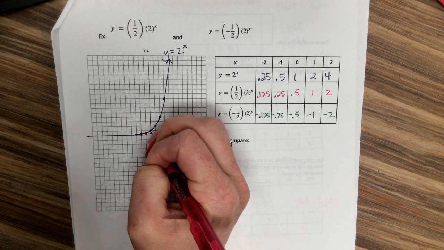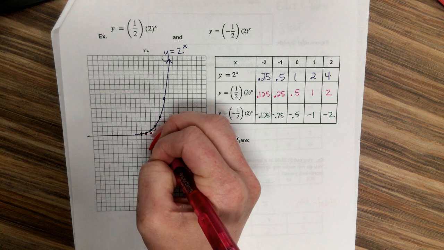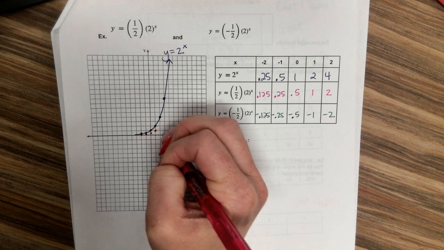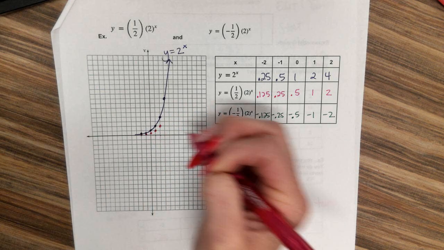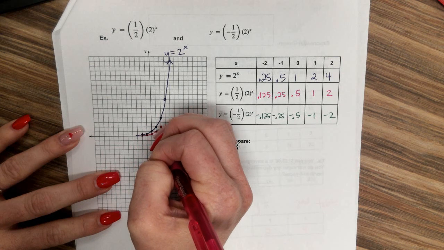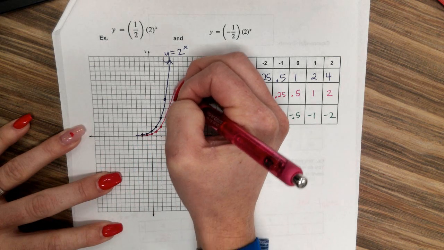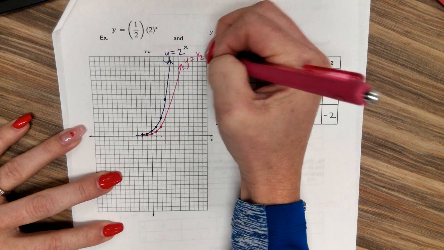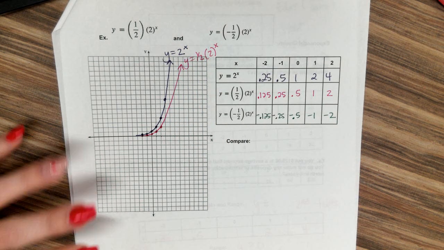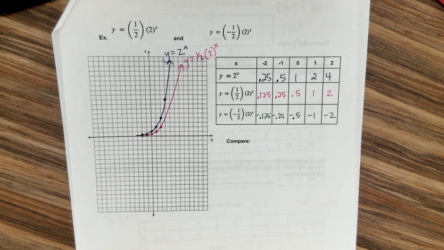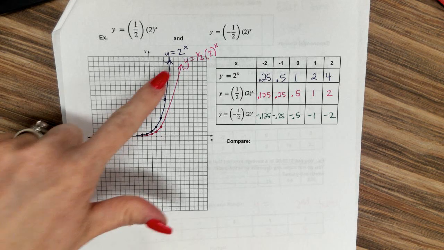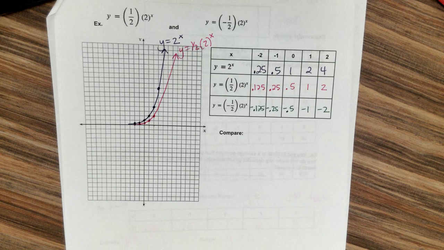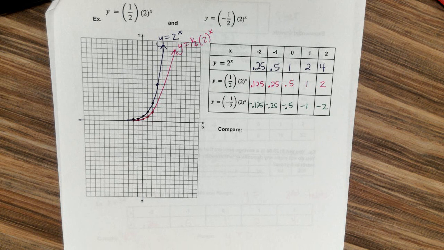Did y'all notice it was kind of like right underneath it? If you want to wait to graph the third one, you can. We can go ahead and compare these two. So just graph the first two, and then we'll compare them.